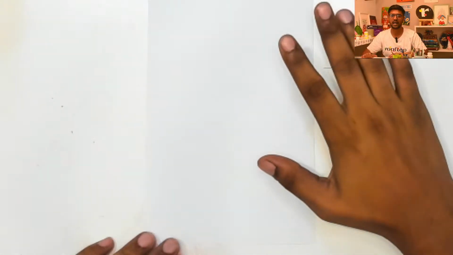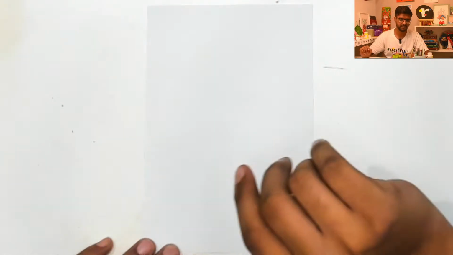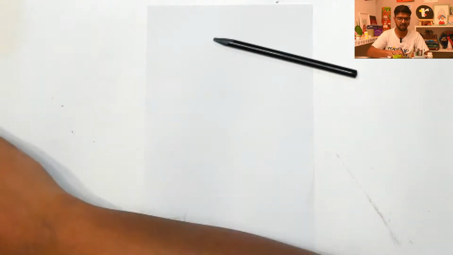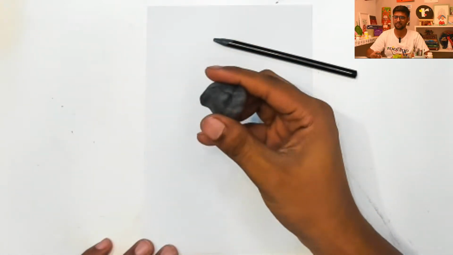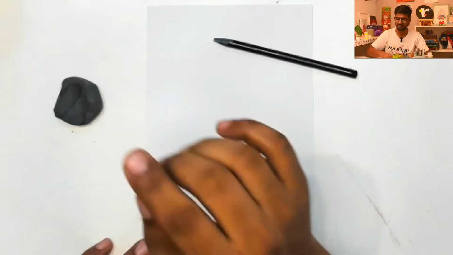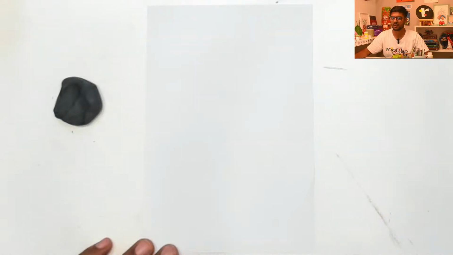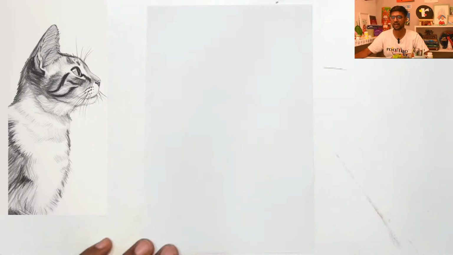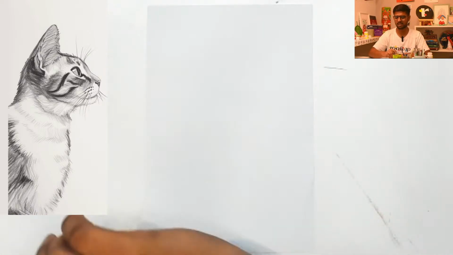Okay, so I have a piece of paper here with me. Right now I'm using a 5 size, which is basically half of an A4 sheet. And I have my pencil and my very odd looking eraser. You know what, I can put up the reference as well so that you can see how it is. There you go. This is basically what we will be drawing. So let's see how we can start with it.